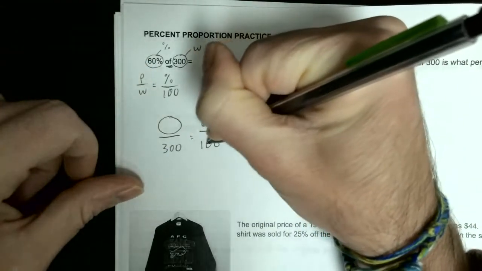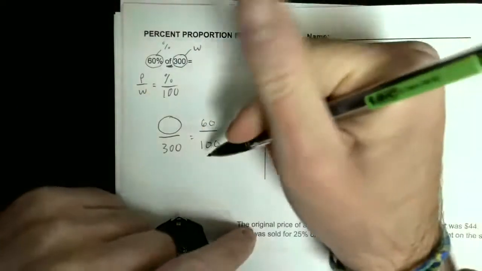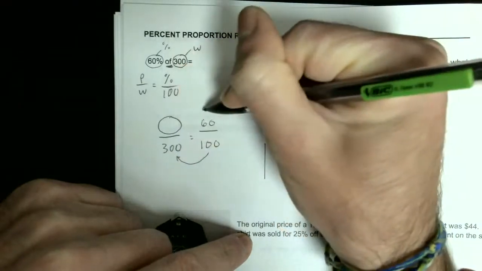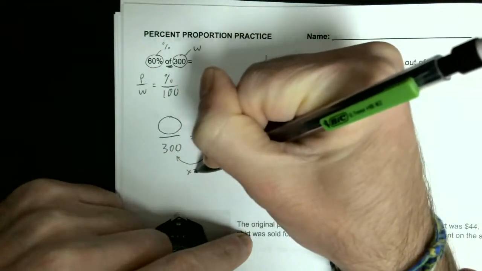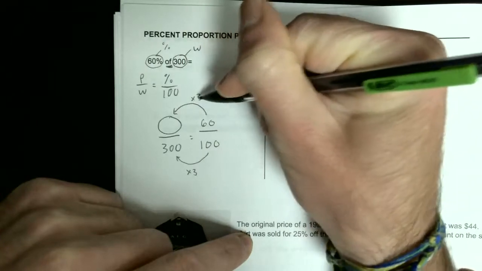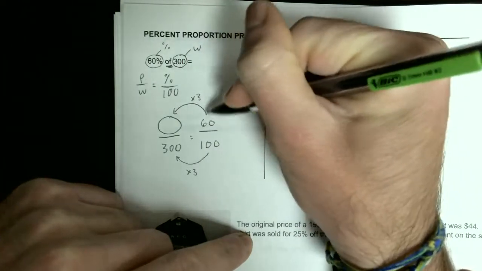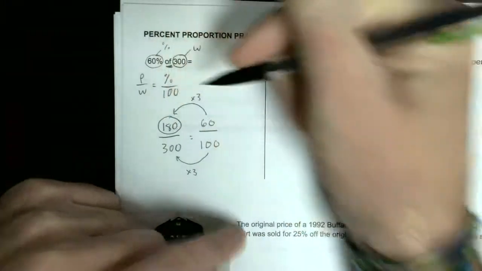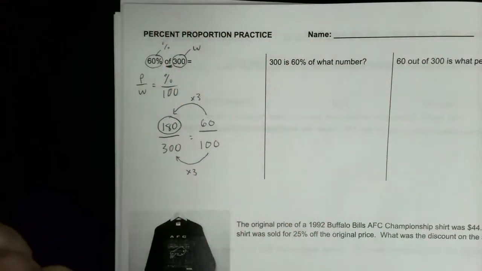Now this one seems to be straightforward. There's a one-step problem here. We can easily get from 100 to 300 by multiplying by 3. We'll do the same thing to the top. Multiply by 3. I know 3 times 6 is 18, so 3 times 60 would be 180. So that would be the part, 180.